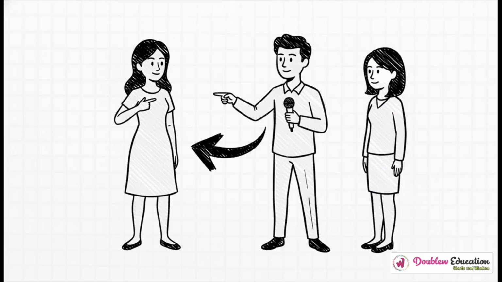All right, on to change number two. Pronouns. Think about it. The speaker changes, so the pronouns have to change too. This one is just common sense, really. If Neha says, "I am going," and I tell you about it later, I wouldn't say, "I am going," right? I'd say, "She is going." The person telling the story has changed, so the words have to change to match.